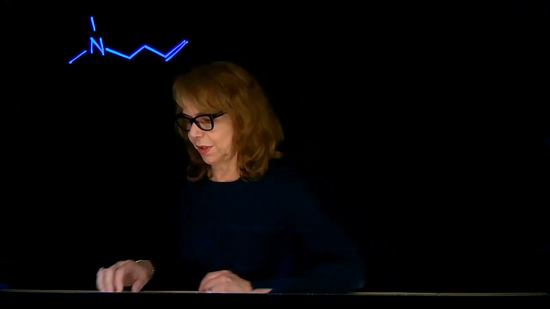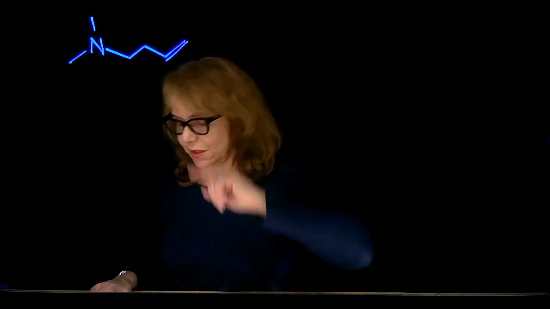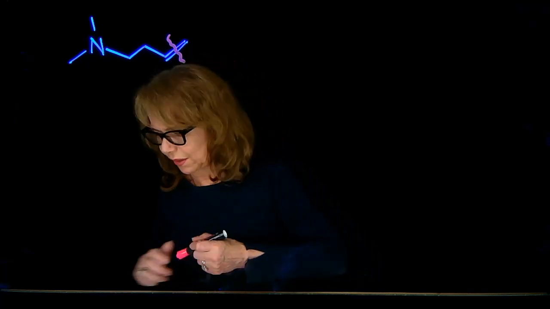In this problem, we want to synthesize this compound, so we are going to use retrosynthetic analysis, the disconnection approach, to make this from small molecules. So the first step that I'm going to do is disconnect here at the double bond and make this come from a Wittig reaction. Here, let's just visualize the two fragments.